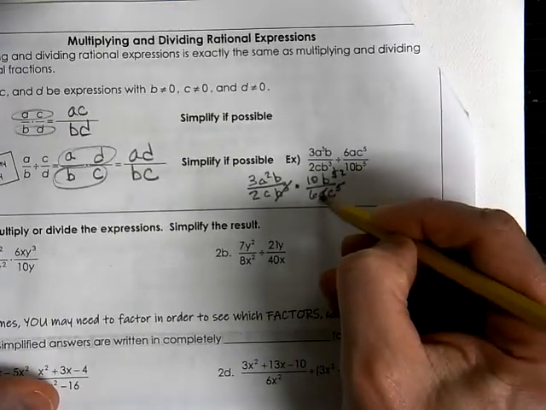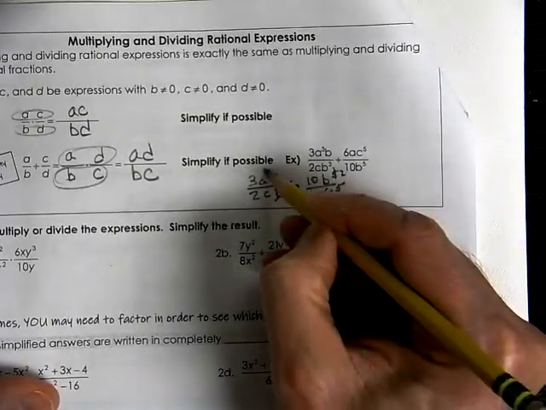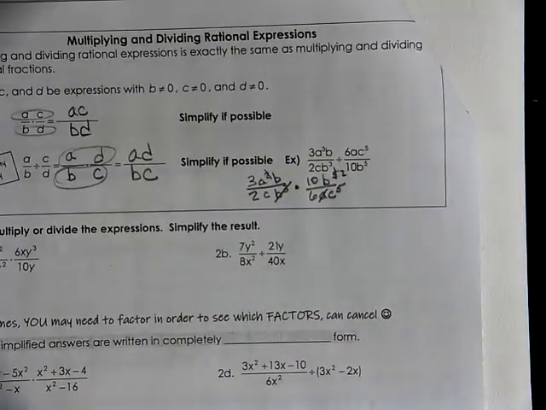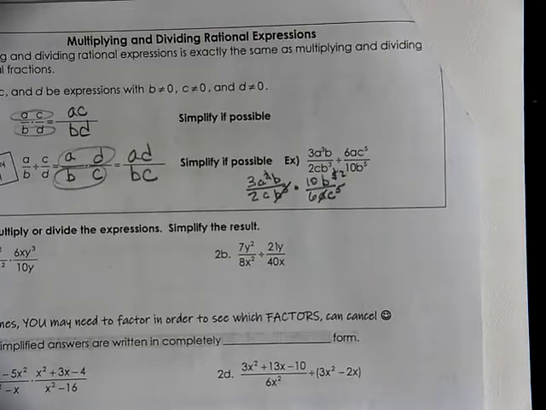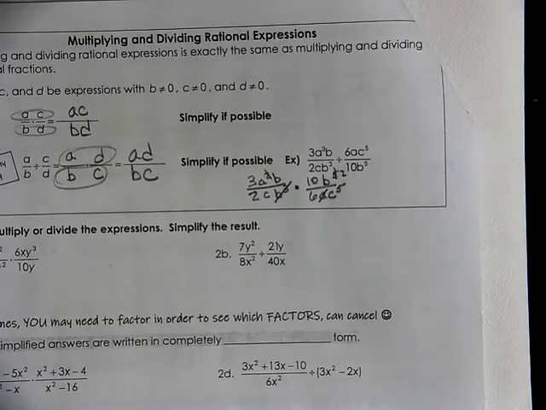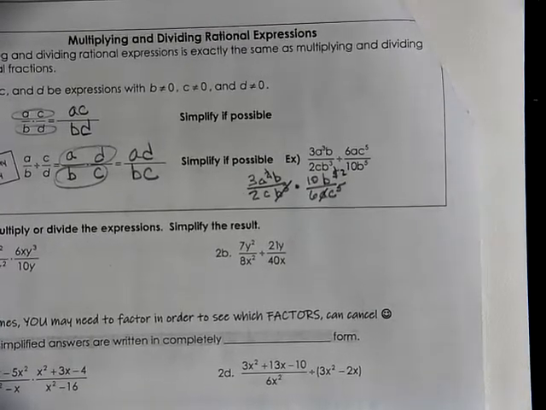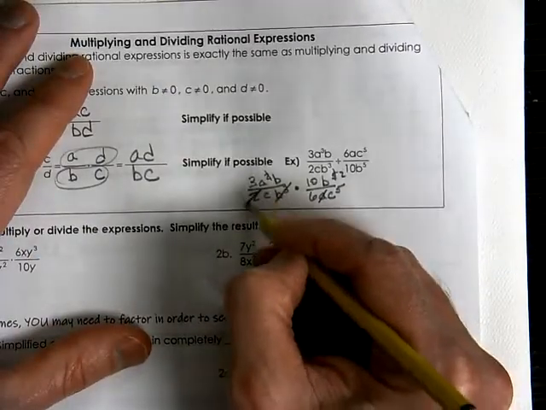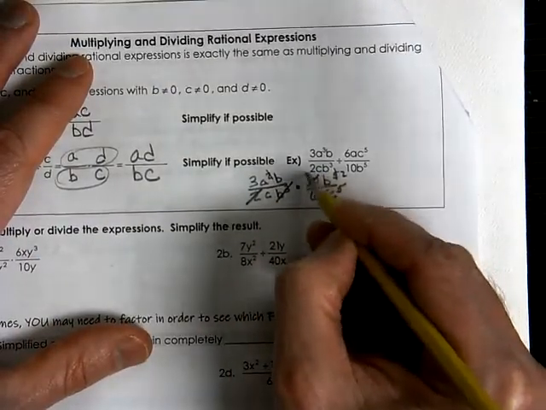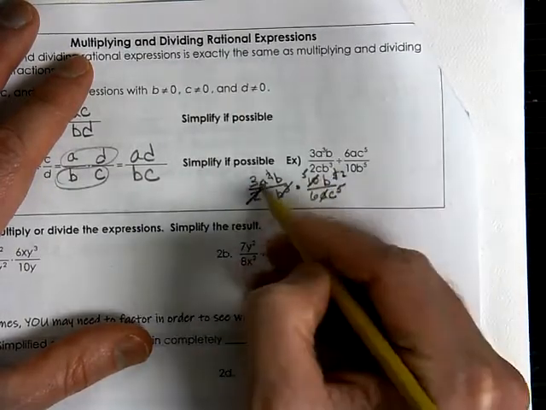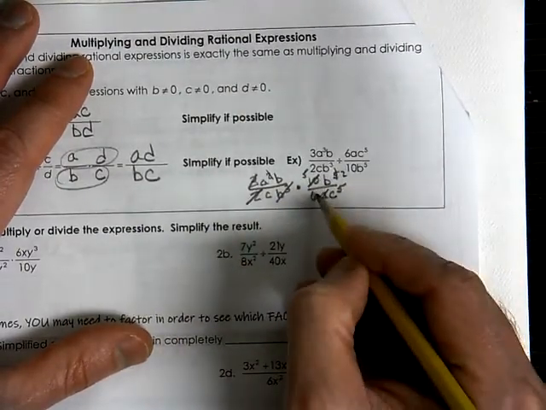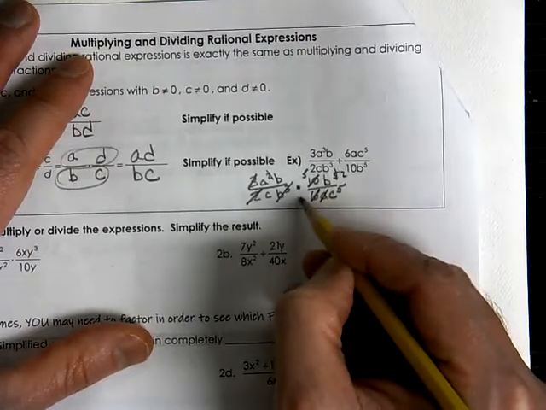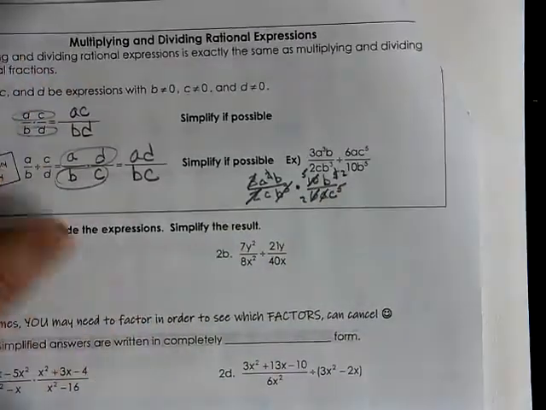The 1a here is going to cross off with at least one of the a's there in the numerator. Anywhere on the top can cross off with anywhere on the bottom as long as it's multiplication. 2 can cross off with a 10, makes that a 5. 3 can cross off with a 6, and that's going to make it a 2.